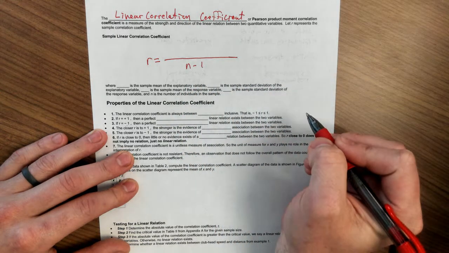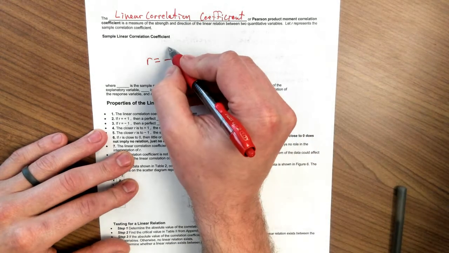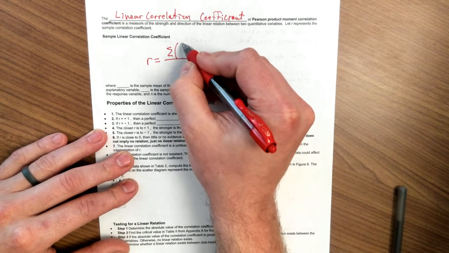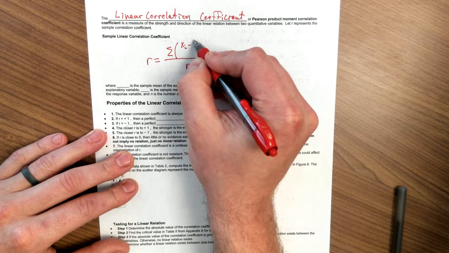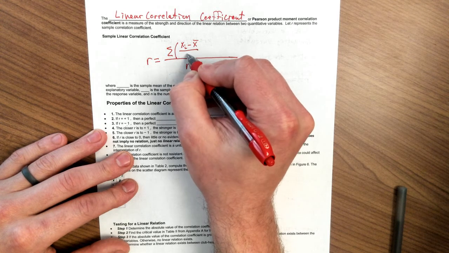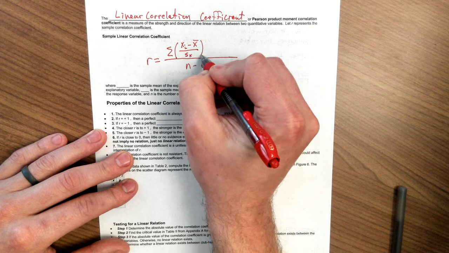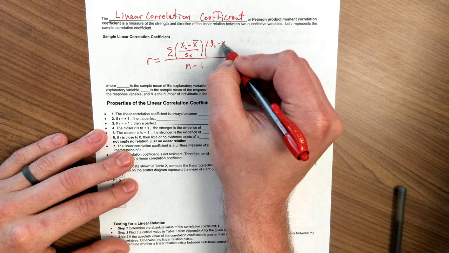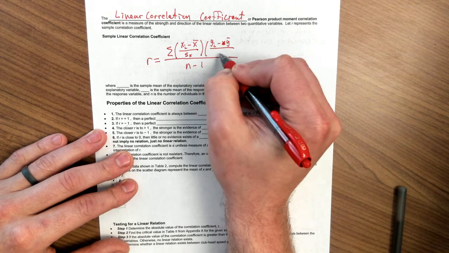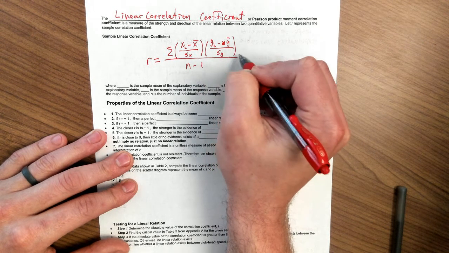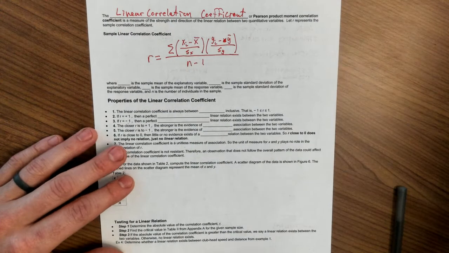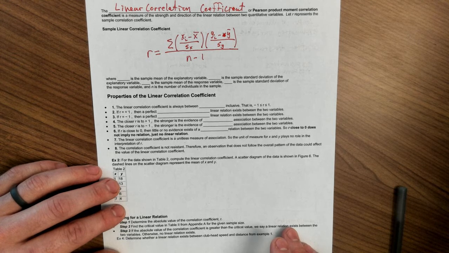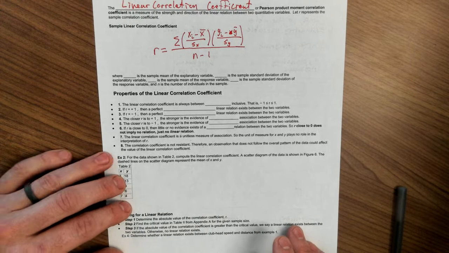So you have this divide sign with the n minus 1 on the bottom, and then on the top is where it gets kind of funky. So you have the sum of all the x's minus the mean of x's divided by the sample standard deviation of x, and that's multiplied by all the y samples minus y bar, or its mean, divided by the sample standard deviation of the y variable. So it's kind of hairy and big, but again, just putting it here so you've at least seen it once or twice.